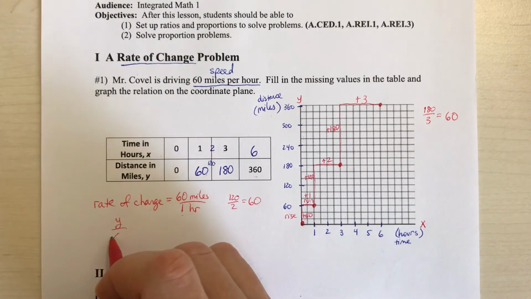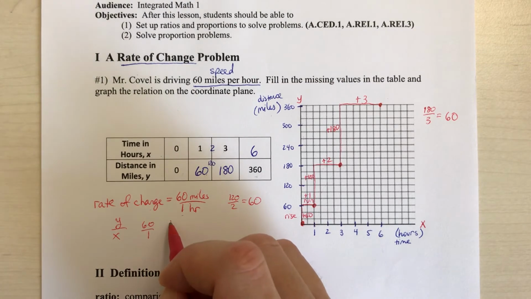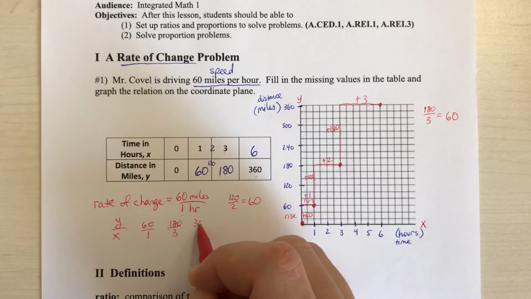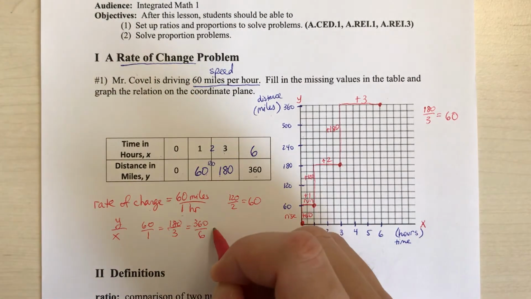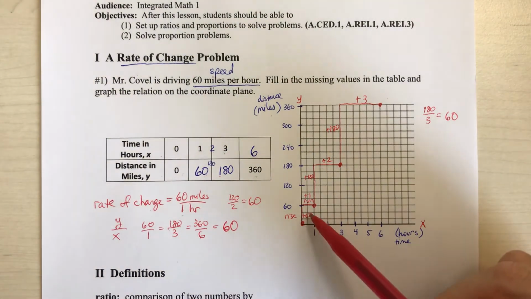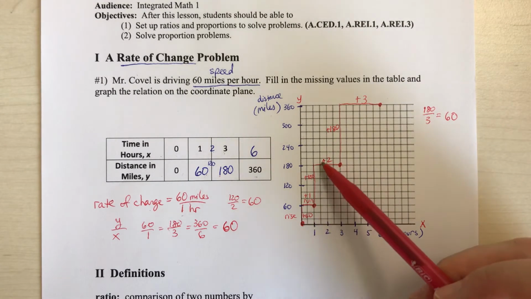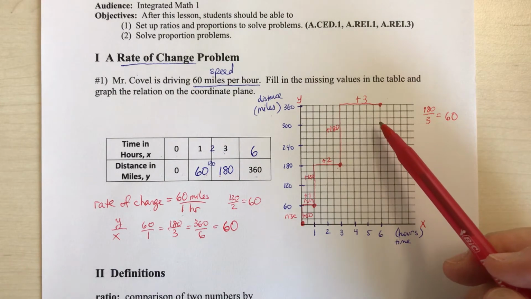So what happens here, and I could have done this actually just looking at my values. If I take the y divided by the x, we have 60 over 1. We have 180 over 3, we have 360 over 6. And all of these are equal to the same value, which is 60. So graphically, in terms of a visual here, we're talking about slope. The rate of change is the slope of this linear relationship.